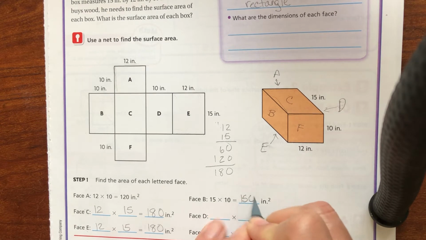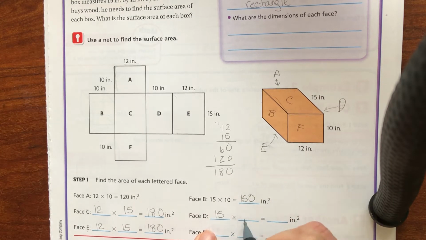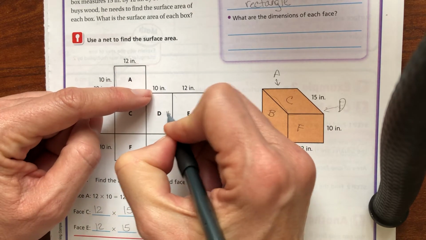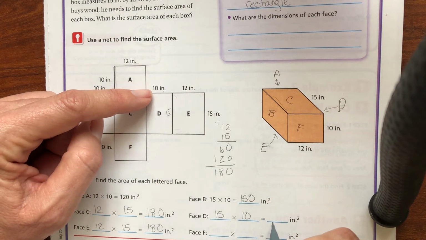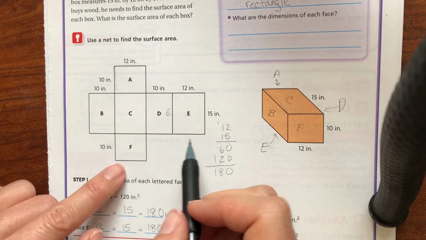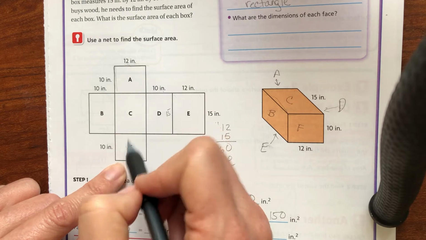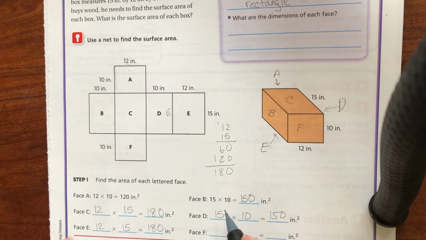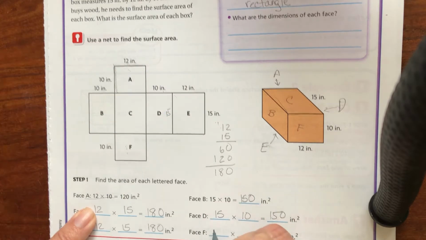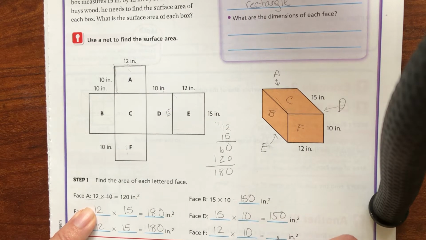So this is 150. This is also 15 by 10, which is 150. And finally F, which is the same as A. These two are the same, which was over here, 12 by 10. 12 by 10 is 120.